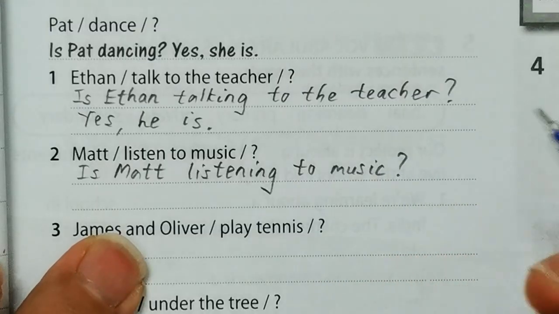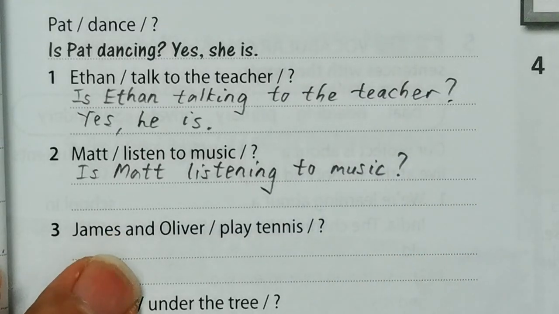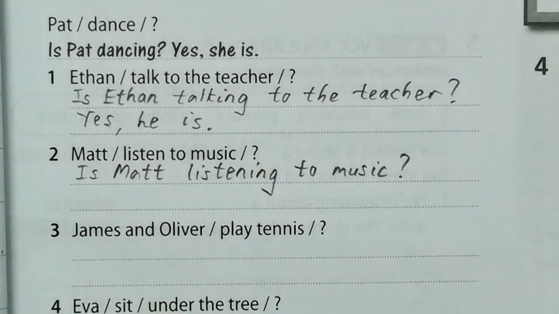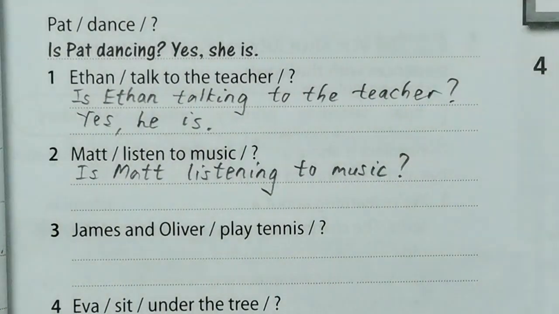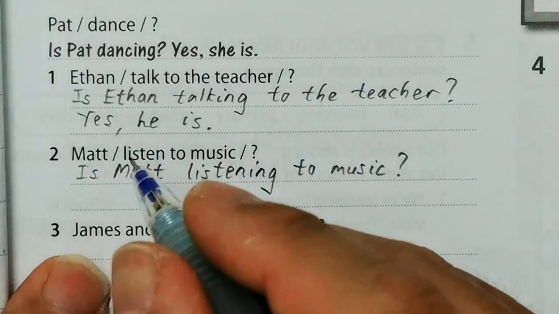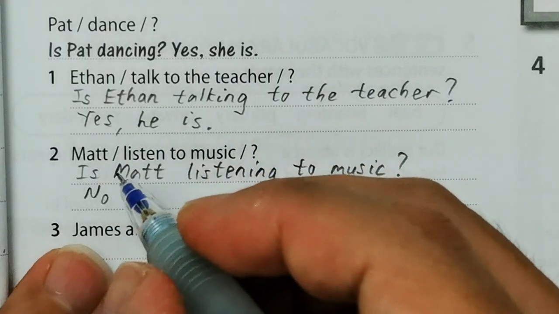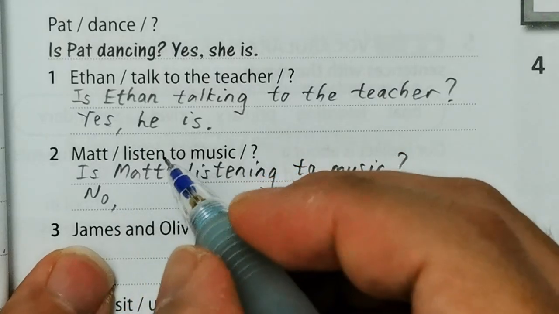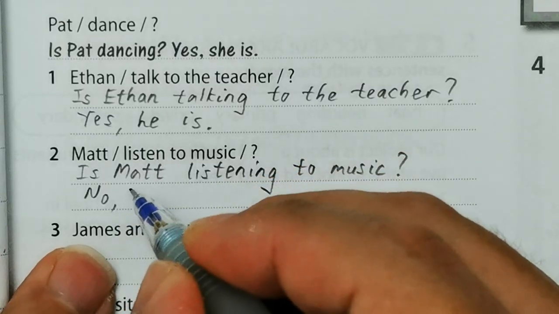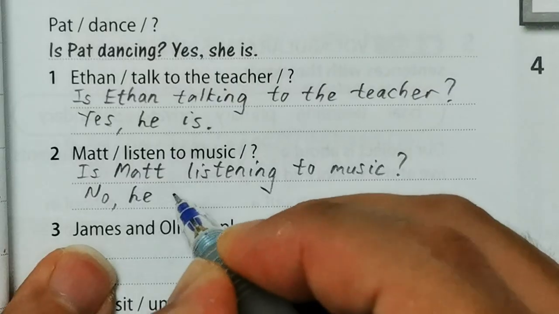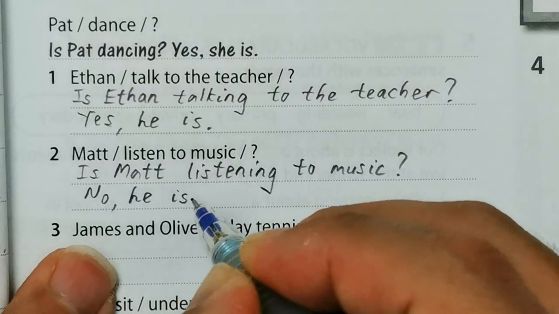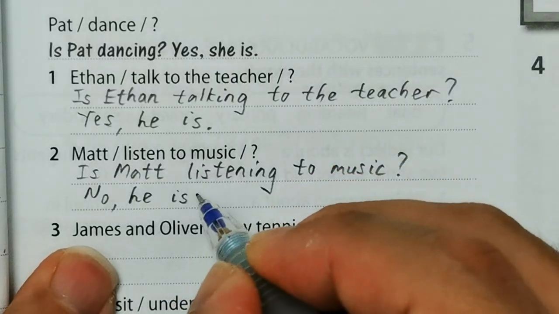Question mark. And then the answer is no. If you can take a look at what Matt is doing, maybe it's reading a book or newspaper. So the answer is no. So we have the short answer in negative form. So no, Matt is a male, so he, and then the negative form. So we have is not or isn't.